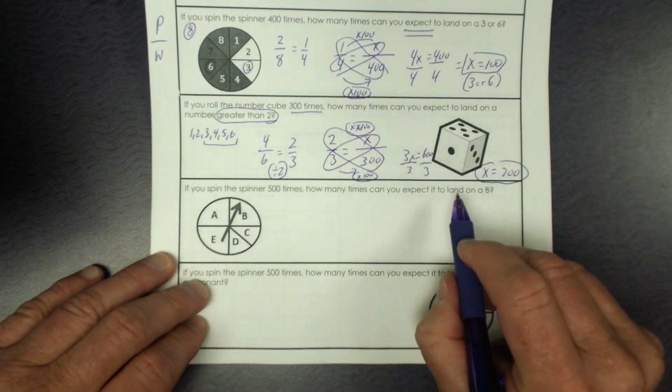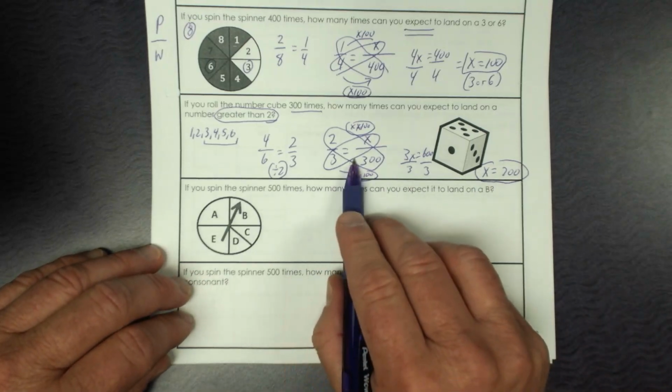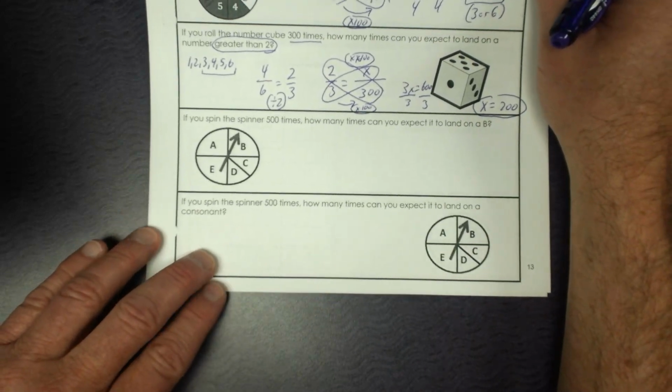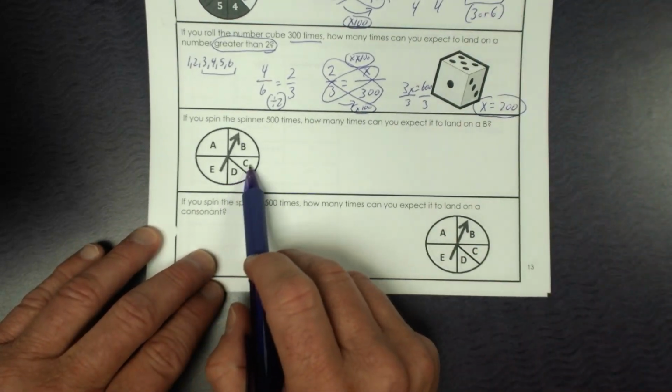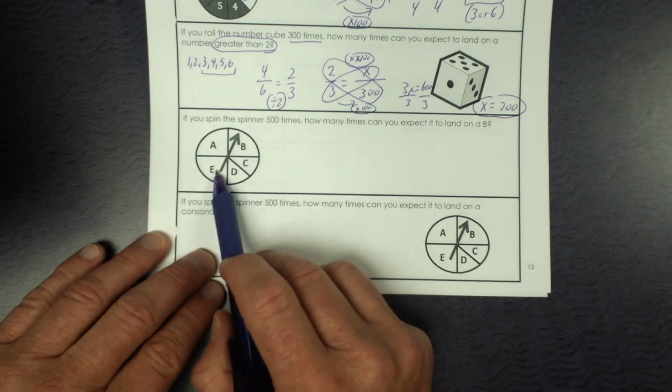Okay, that would give you the 200. So that way works also with this particular example. Example 3, let's look at the spinner. Now, let's notice you've got 2 sections here, and then I've got 3 larger sections here.